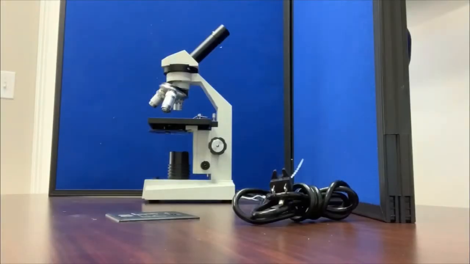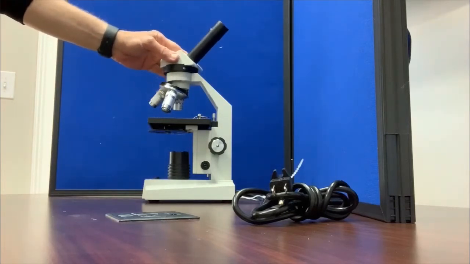Hello, I am Don from Capital Microscope Services in Marietta, Georgia, and today we are going to go over the components of a basic microscope just to keep it fresh in your mind. The one we're looking at today is a monocular microscope, meaning it has one eyepiece.